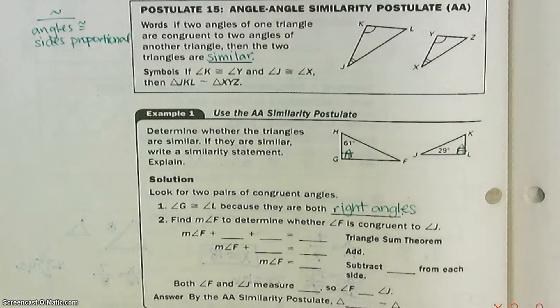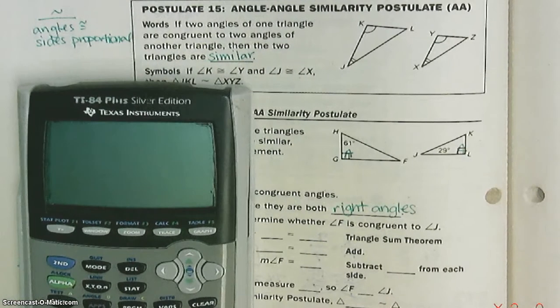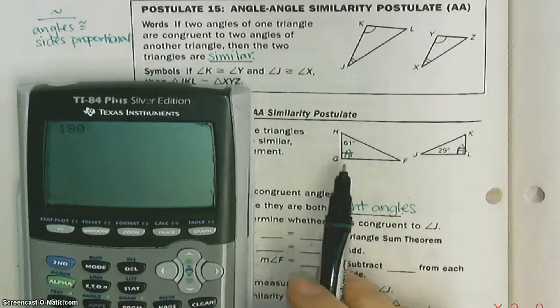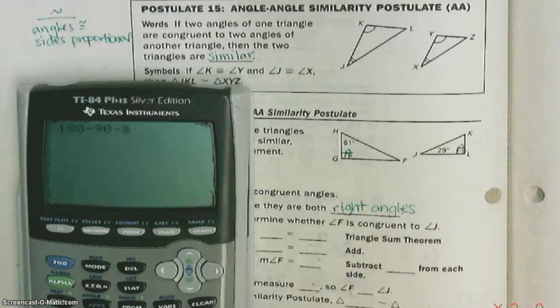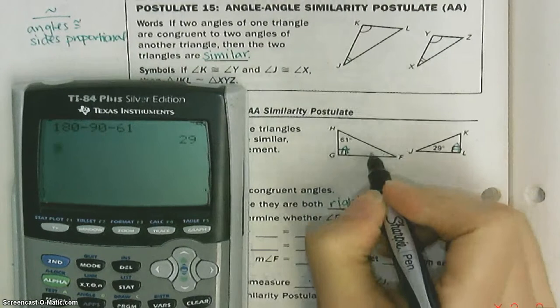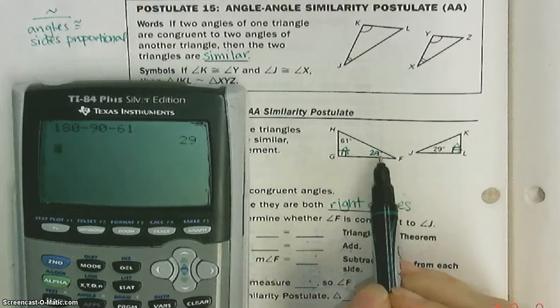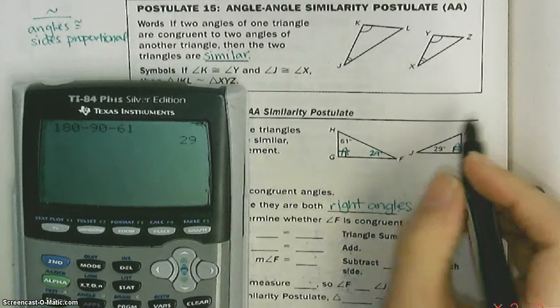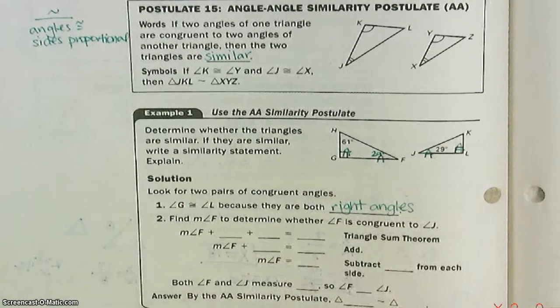So let's find how big angle F is. Well, we know that there's 180 degrees in a triangle. So I already have 90, and I already have 61. So that means angle F is 29. Oh, look, 29 and 29.